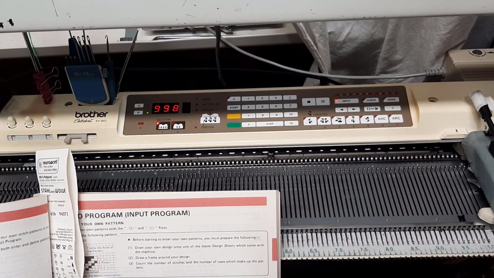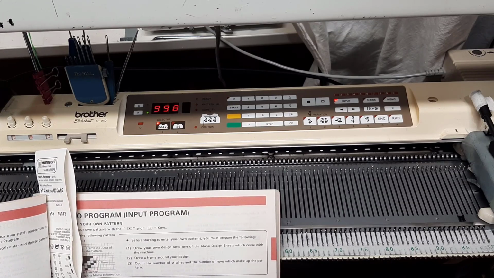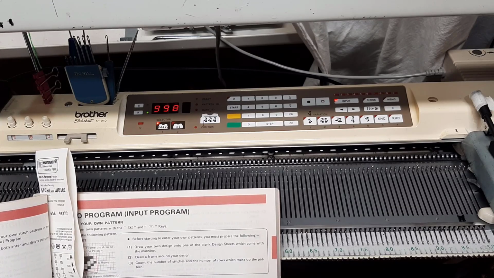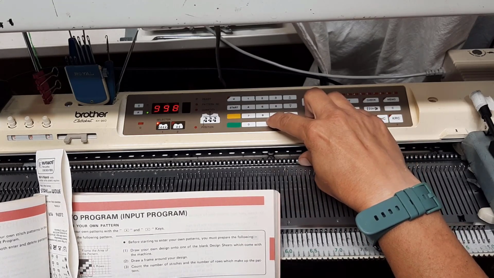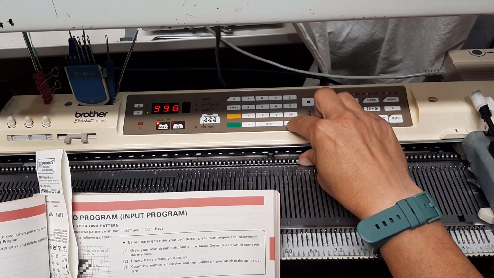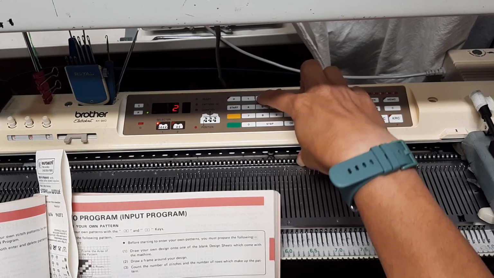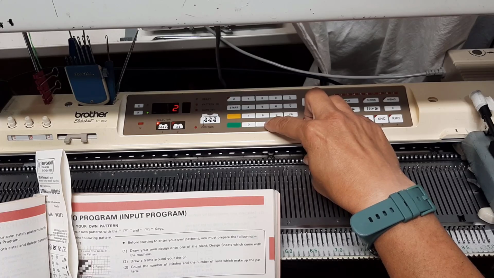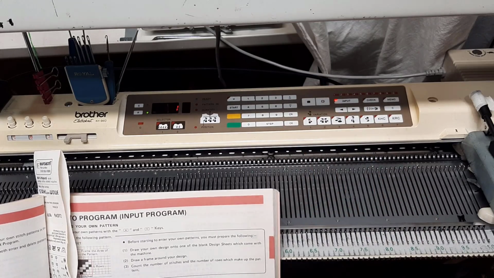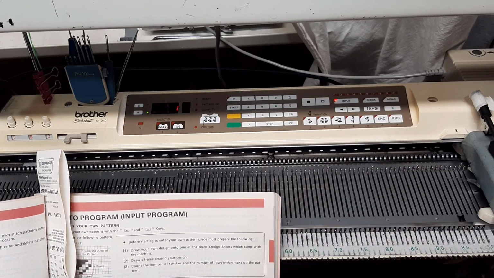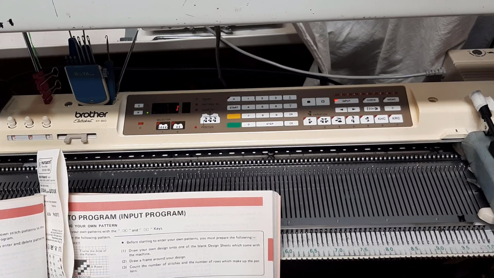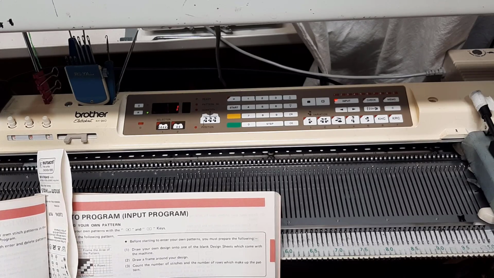And display, yeah. Once you clear, enter the number of rows. Push the step key. So 2 rows. Step. So row 1 for the input.